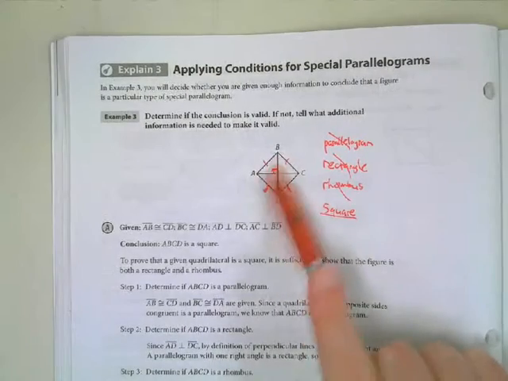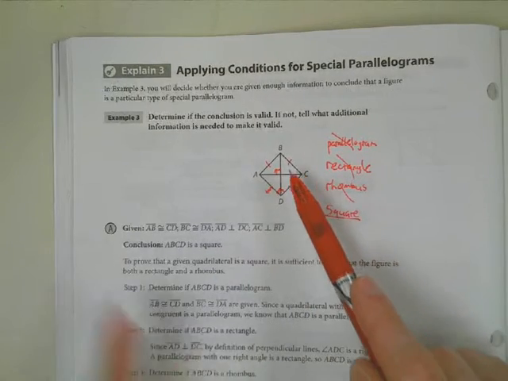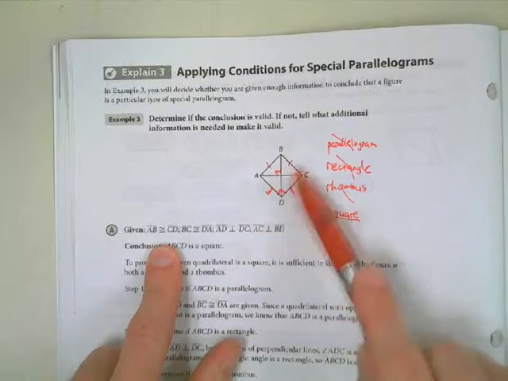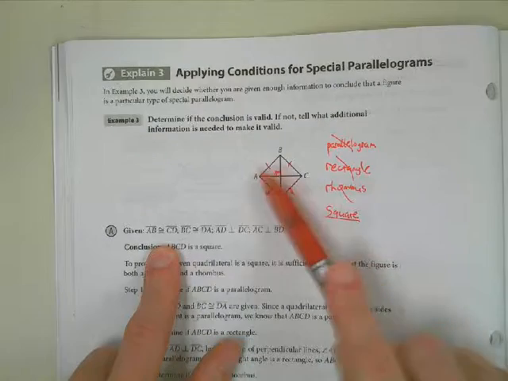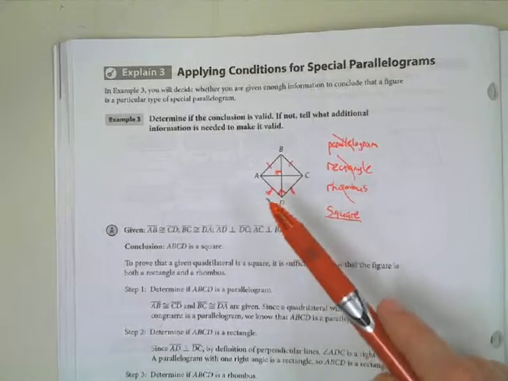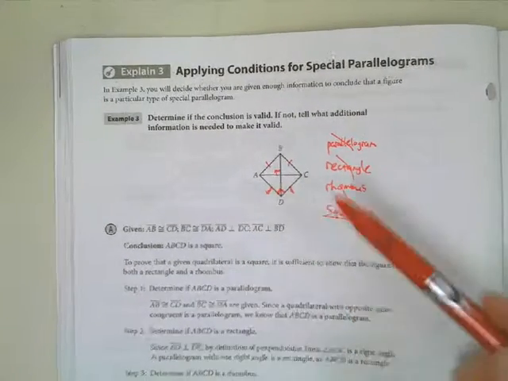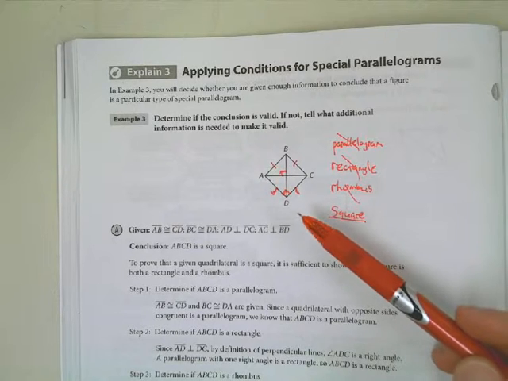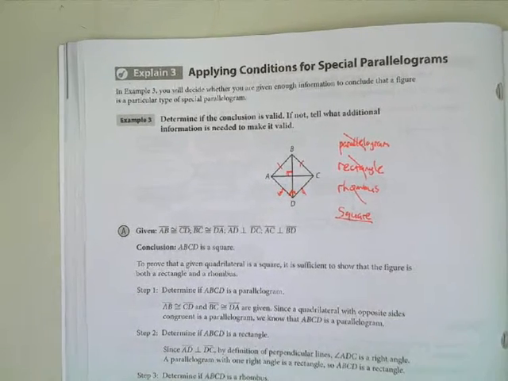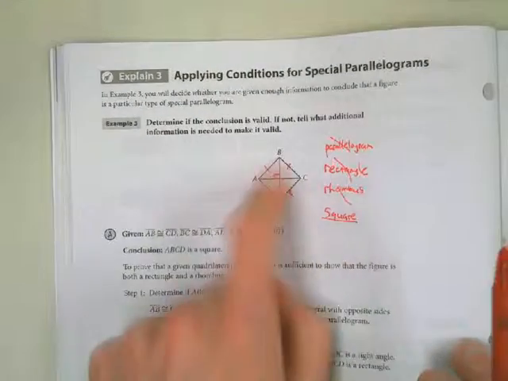In the previous problem, we were told that AB and CD were congruent and AD and BC were congruent, both pairs of opposite sides, making a parallelogram. Here, we're not told that. That's not enough to say it's a parallelogram, and so we can't say it's a rhombus. So this conclusion is not valid. We would need to know that this shape is a parallelogram first, and then we would know that it is in fact a rhombus.